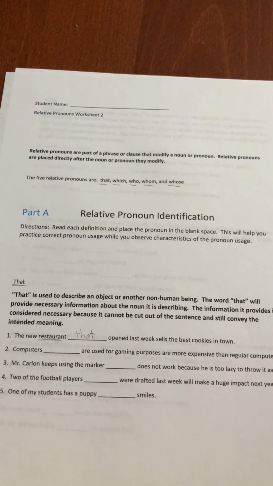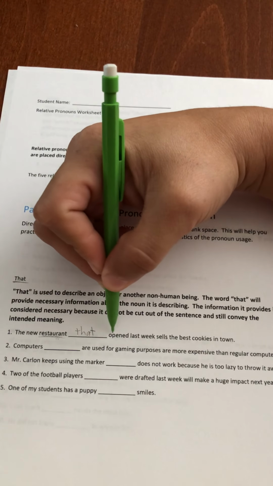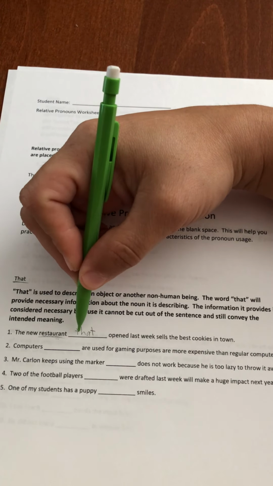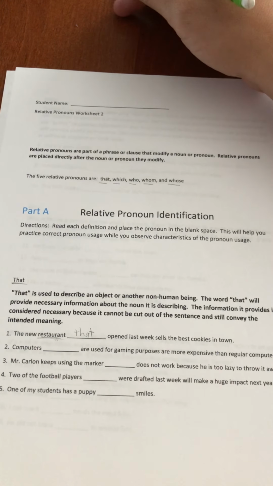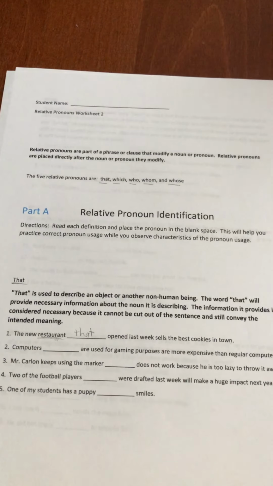If I were to remove this phrase, or this clause, that opened last week, if I were to just take it out and just say the new restaurant sells the best cookies in town, you might ask yourself, well, Carlon, which restaurant are you talking about? Are you talking about the new restaurant in Tolleson? Are you talking about the new restaurant at Arrowhead Mall? Which one? And so you kind of need that information there in order to know what I'm specifically referring to.